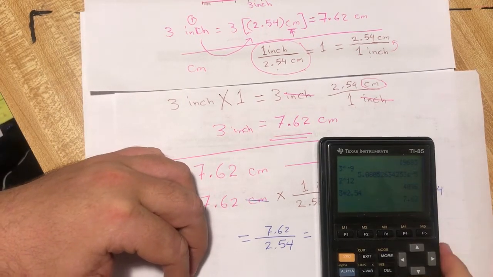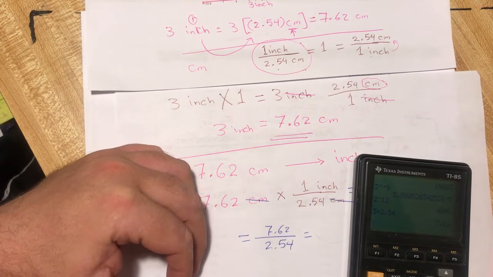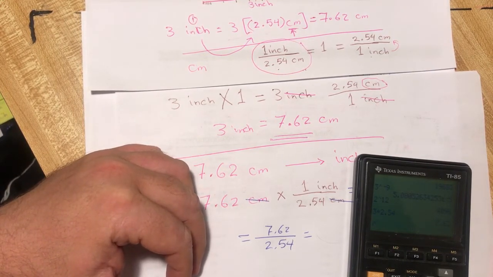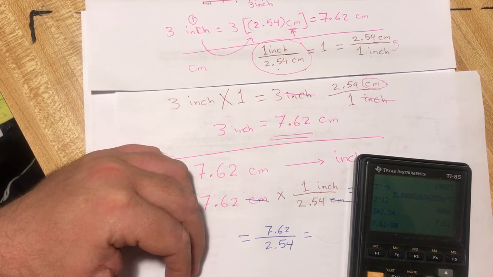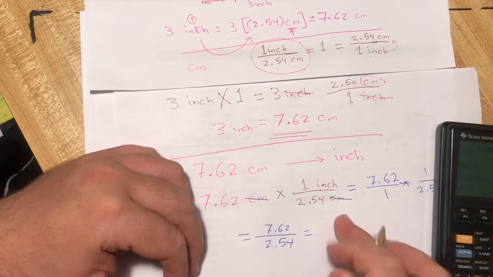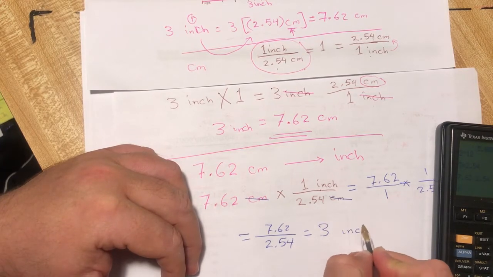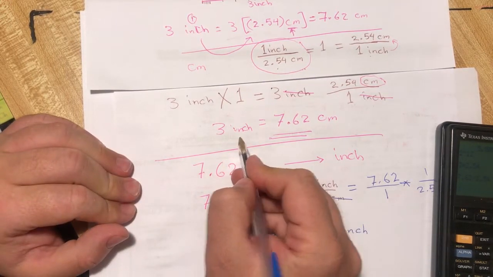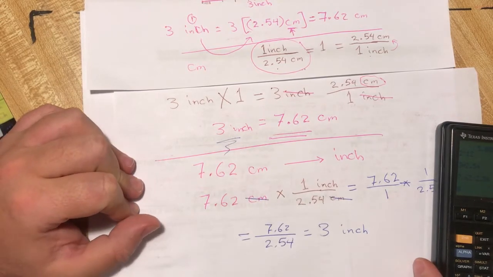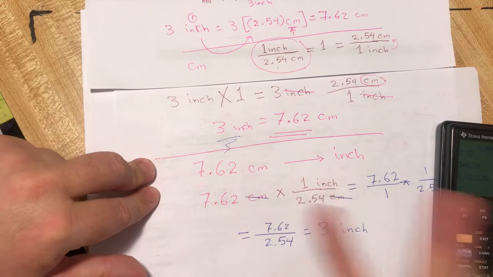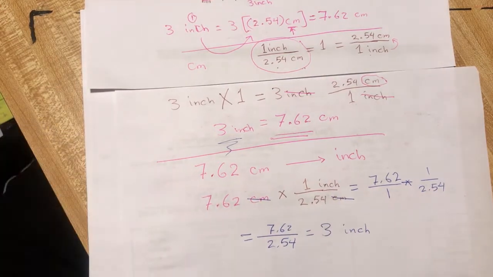It is the inverse of our first process. 7.62 divided by 2.54. It is 3 inches, which is the same first original value. We can convert between inches and centimeters and vice versa.